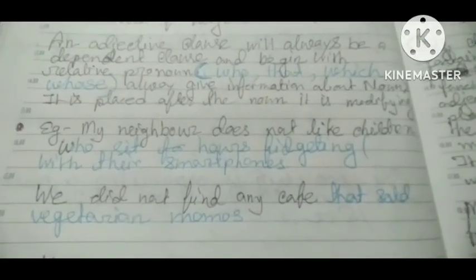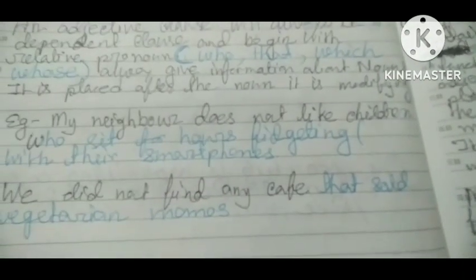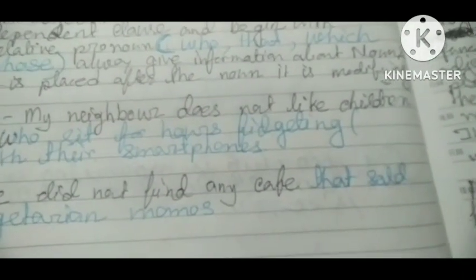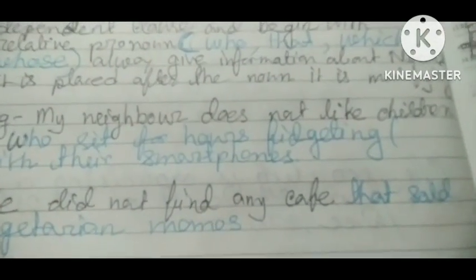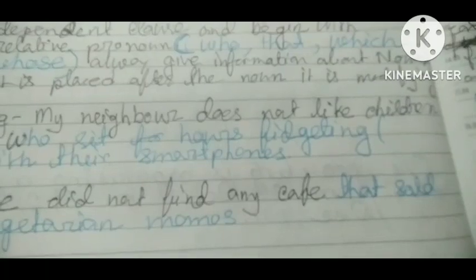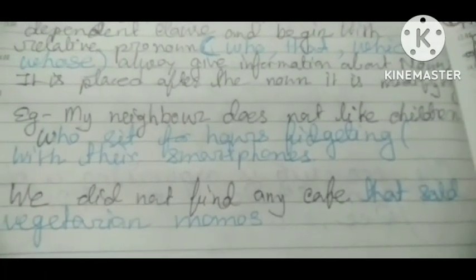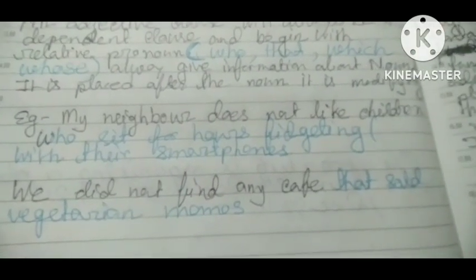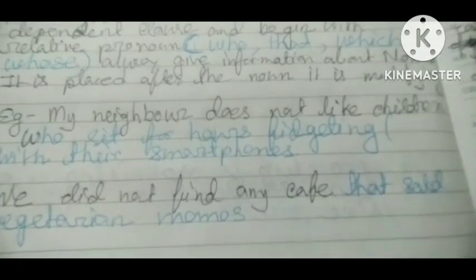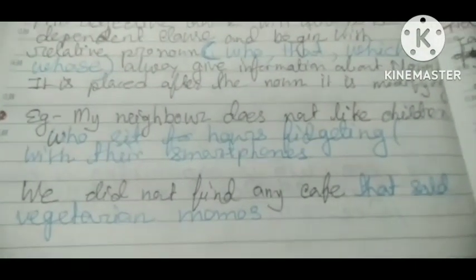Just like, my neighbor does not like children who sit for hours fidgeting with their smartphone. So here the adjective clause is who sit for hours fidgeting with their smartphone.